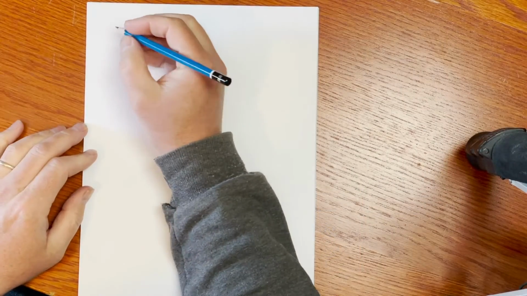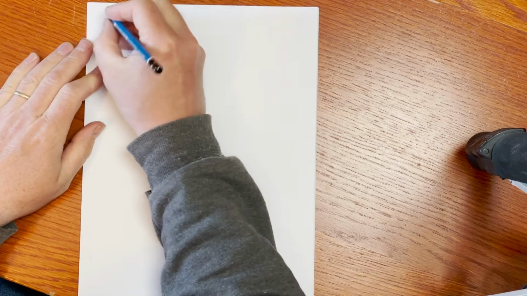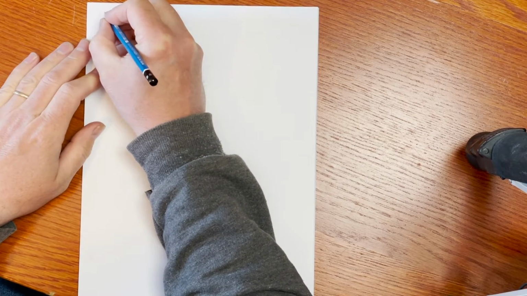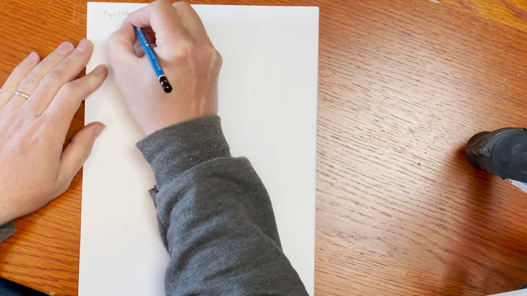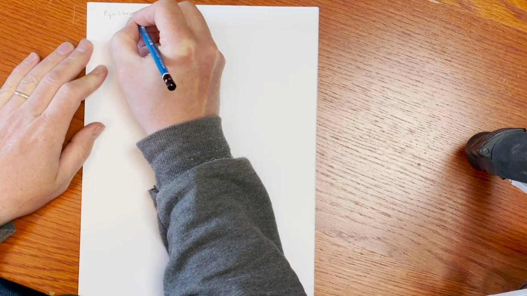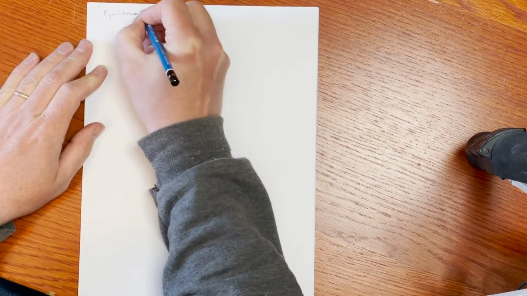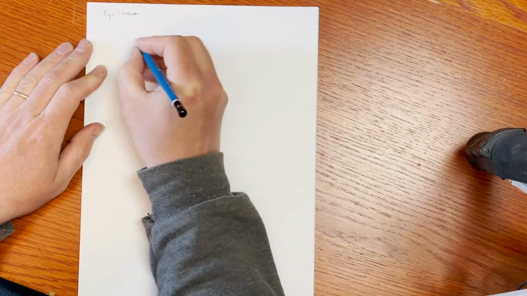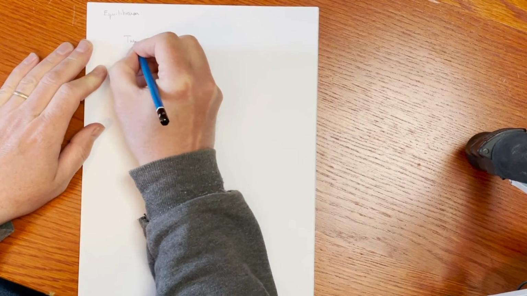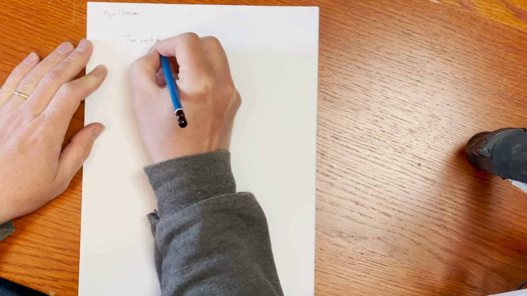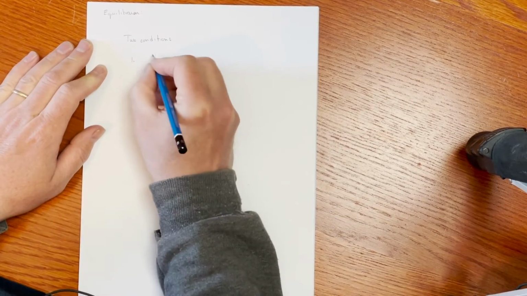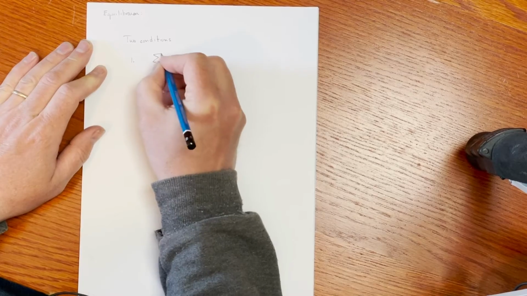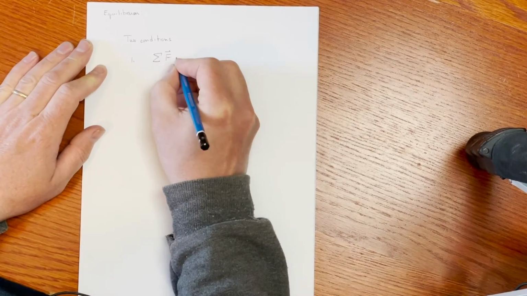This week we're going to be looking at statics problems, in particular something we call equilibrium. And there are two conditions for equilibrium. The first is that the sum of the forces on the system in question is going to be equal to 0.